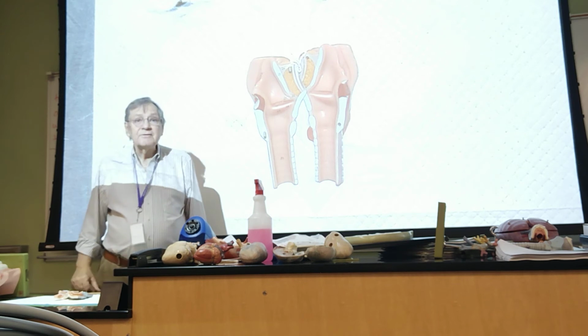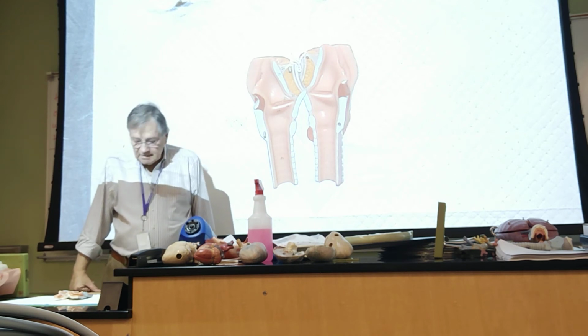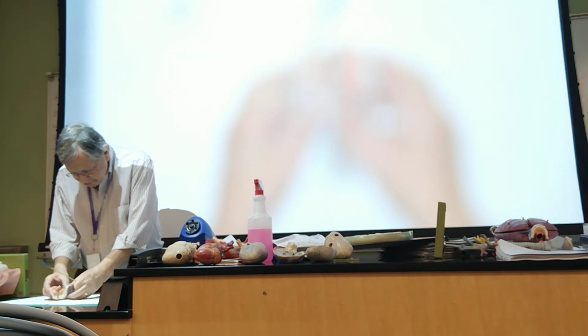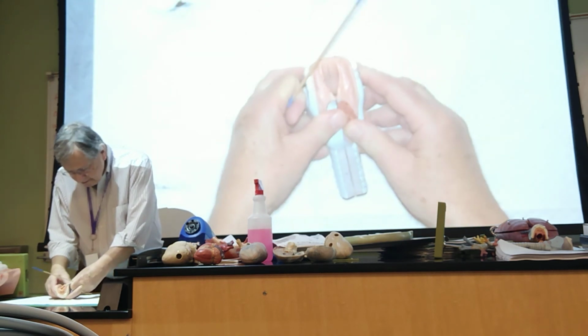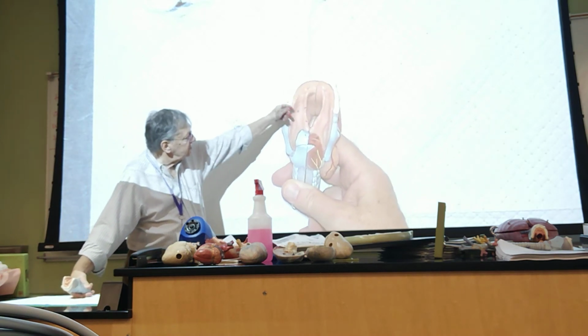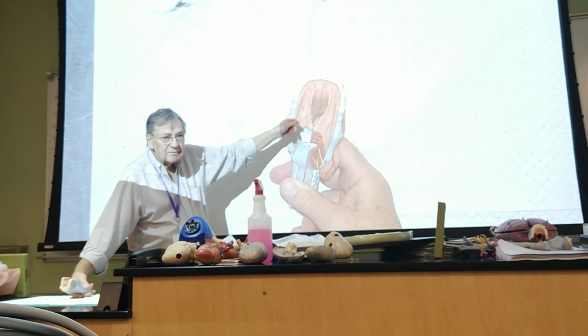Professor, which one was the epiglottis? The epiglottis is the scoop. This thing. Right?